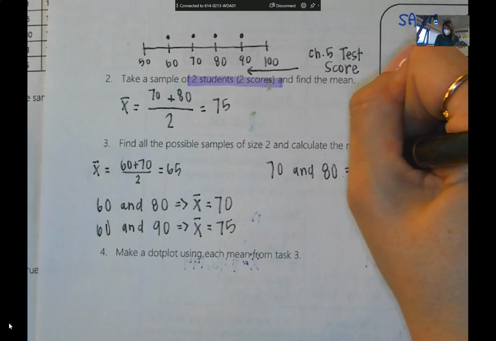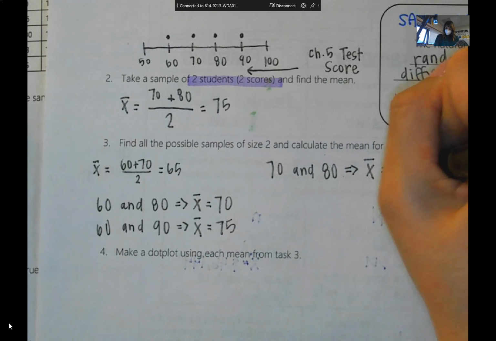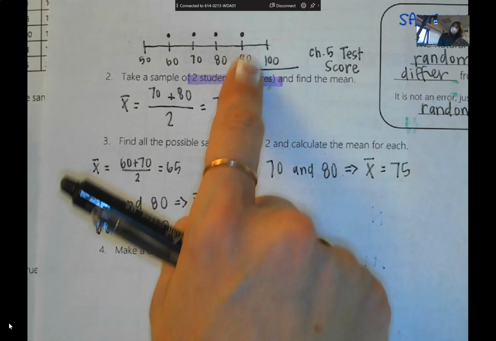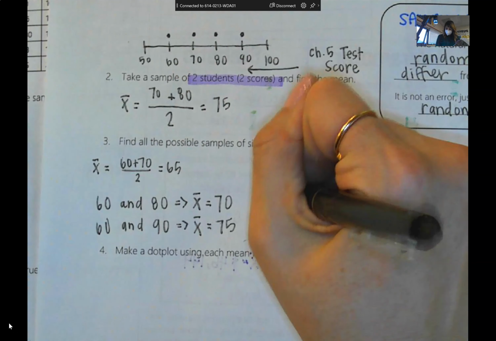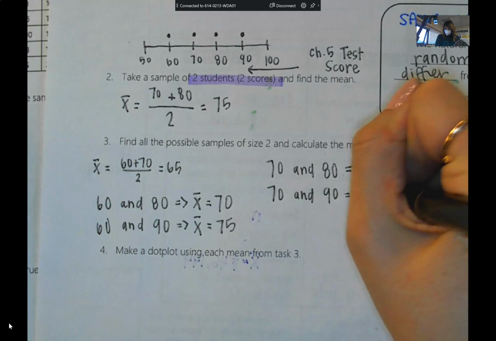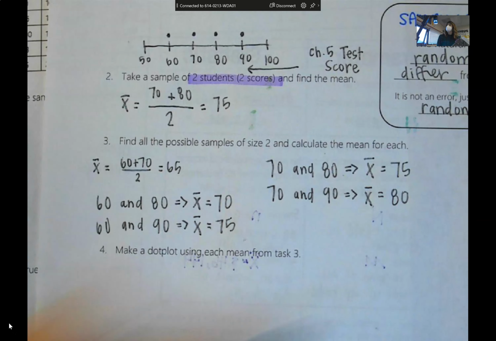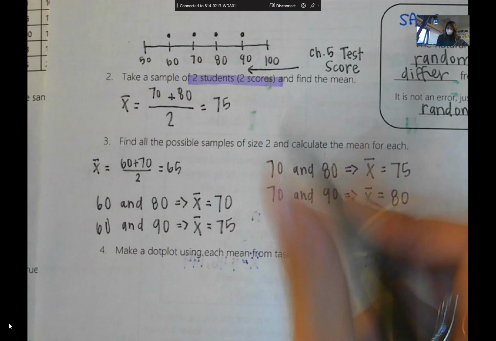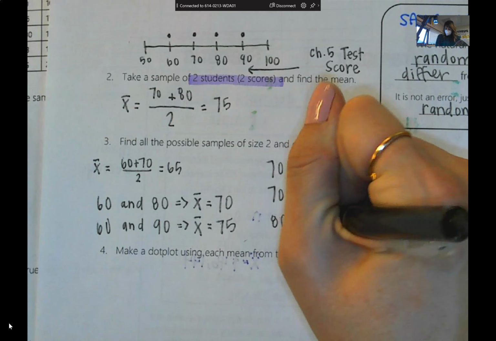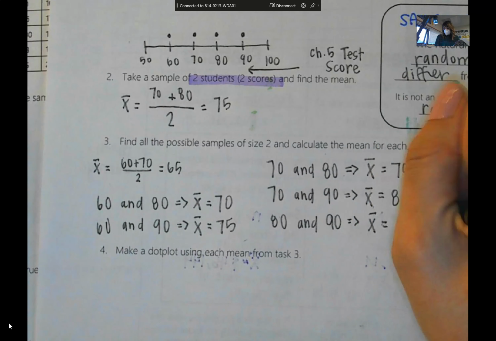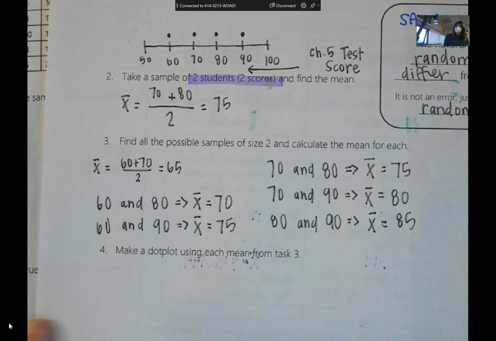What's that X bar? 75. Go back to 70, and I'm going to now pair it with 90. I'm seeing a pattern, so I'm thinking that one's going to be 80. Yep. And then the last one is pairing 80 and 90. That gives us 85 as our sample mean.